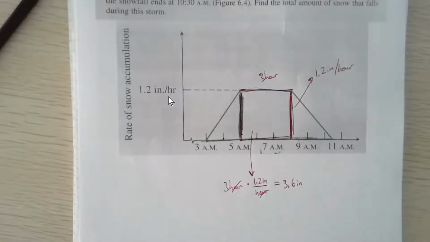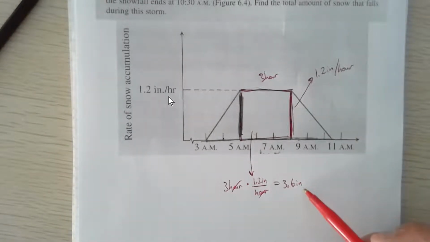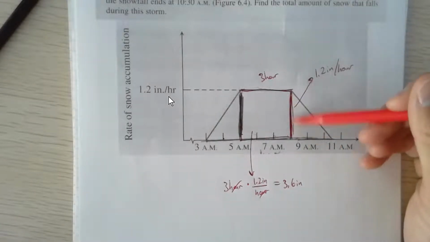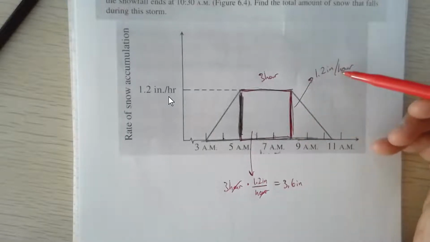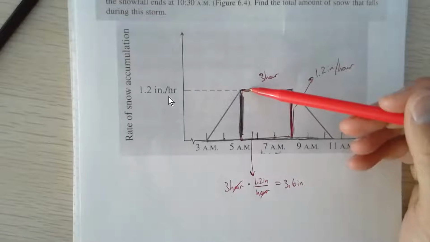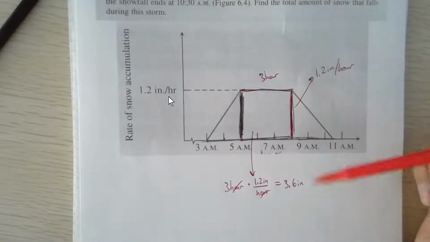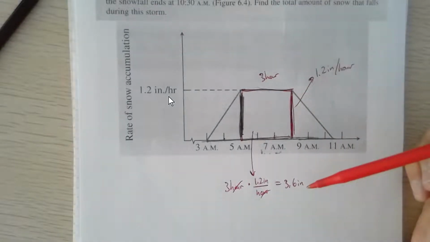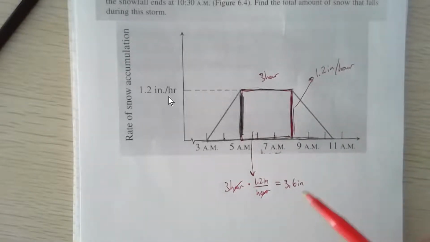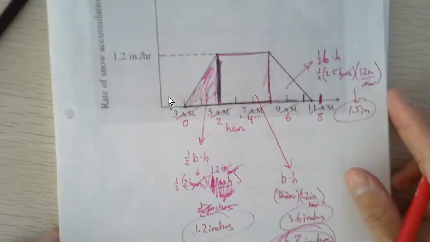That is actually very logical. That should tell me the amount of inches of snowfall, right? So it makes sense. I multiply the rate at which the snowfall comes down, it's 1.2 inches per hour, by the time that occurred within that rate. If I multiply those two, I should just get how much snow fell within those 3 hours. Make sense? I'm going to give you a more comprehensive answer that I wrote up last year.